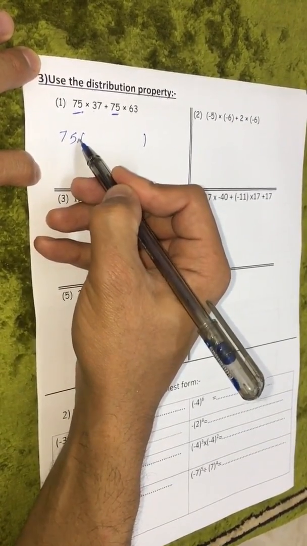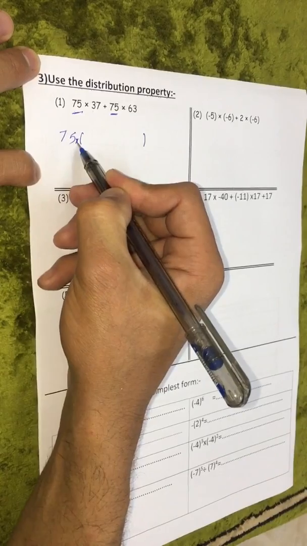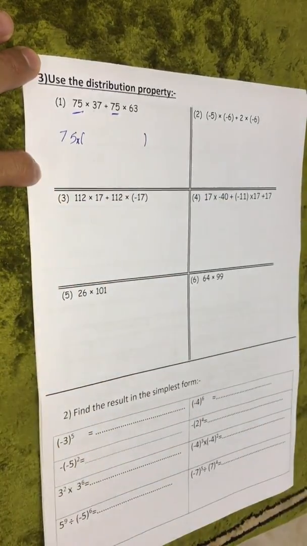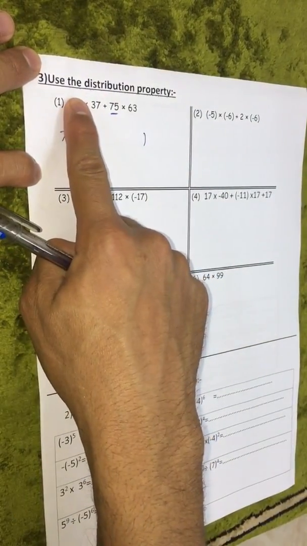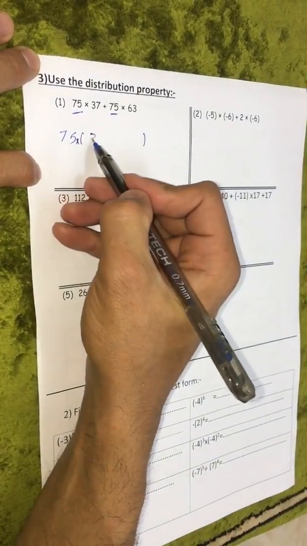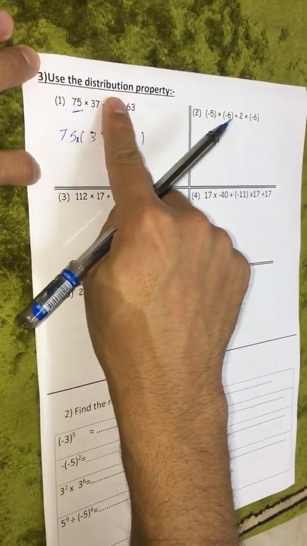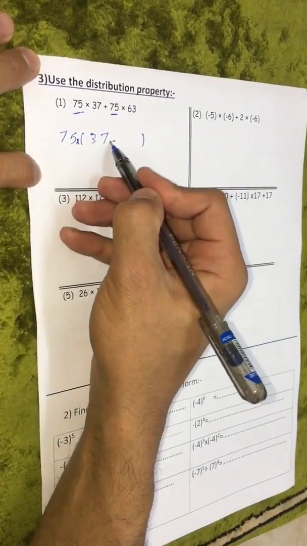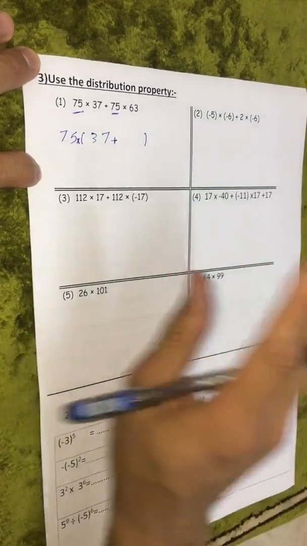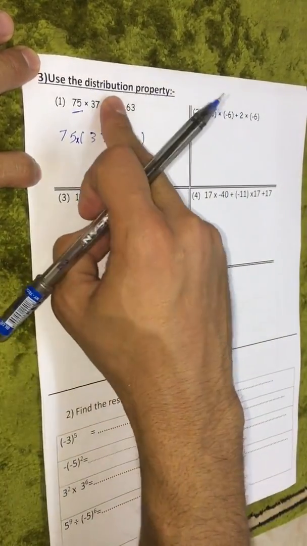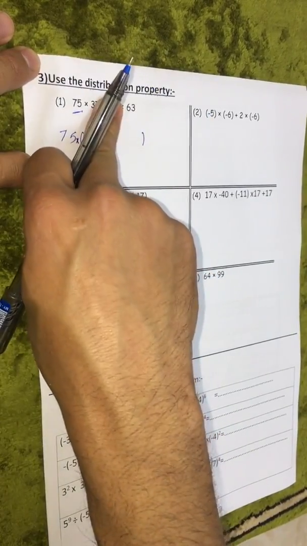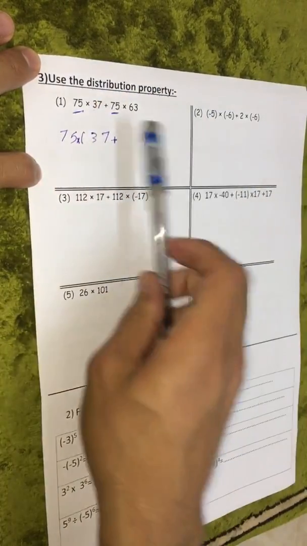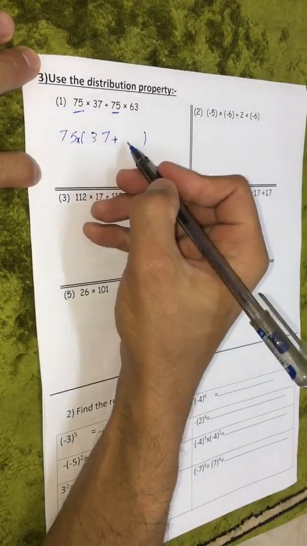We said if you have a number and a bracket, that means there is a multiply sign between them. If you take 75, what is the remainder? 37. If you take 75, you must put positive here, in any way. If you take 75, what is the remainder, or what is the number multiplied by 75? You will find 63.